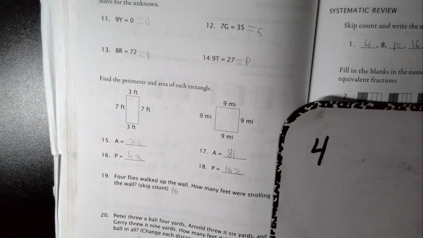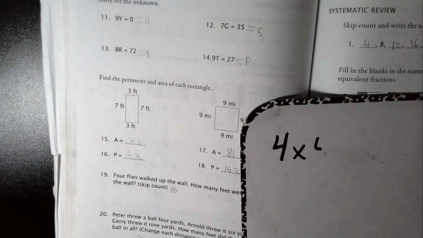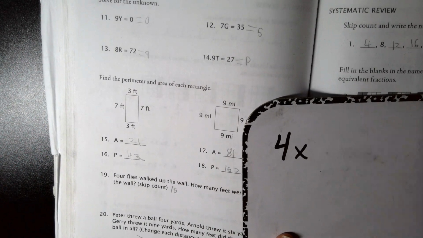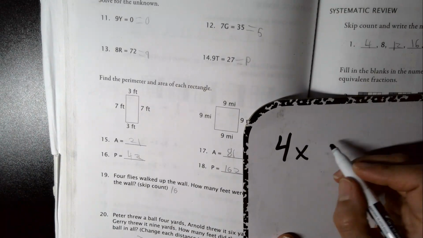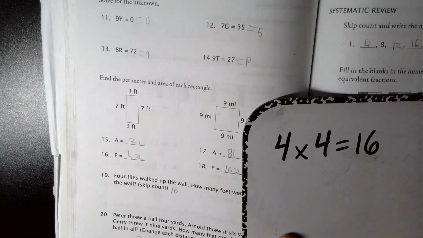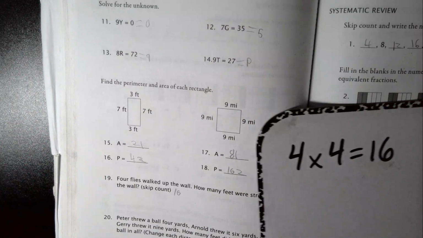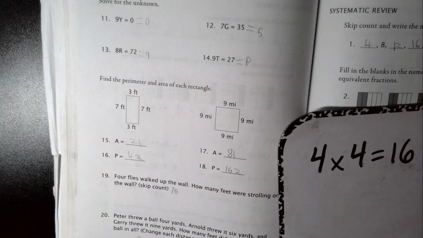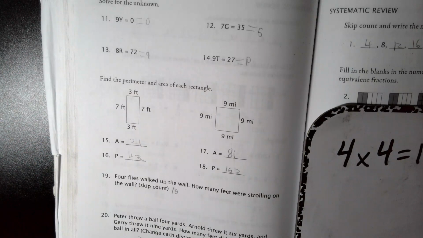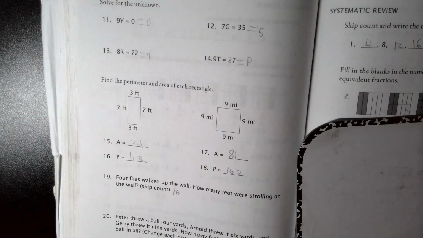4 flies were walking up the wall. How many feet were strolling on the wall? So 4 flies times, wait, no, they have not 2, they have 4 feet. Okay, then that would be 16. Okay, yeah, that's what I'm going to go with. And then number 20 says, yeah, they do have 4 feet, you guys, they really do.